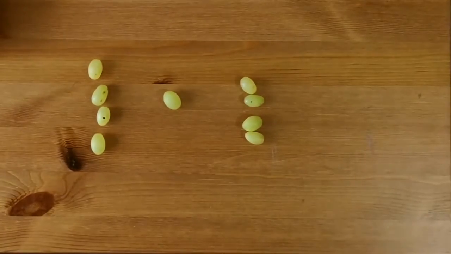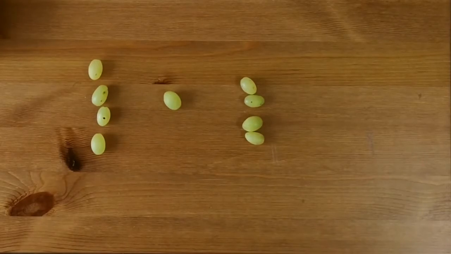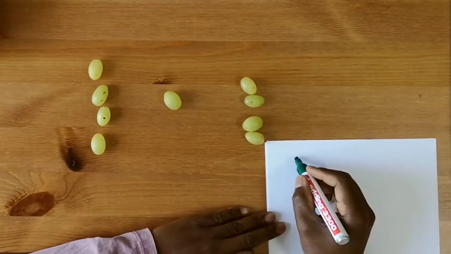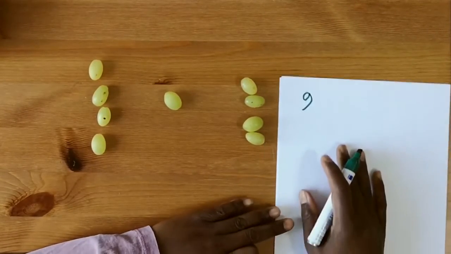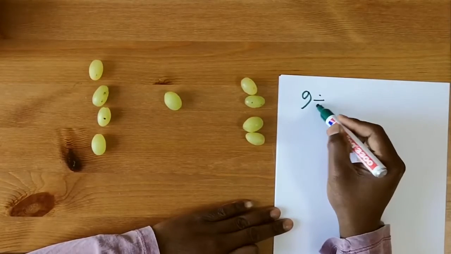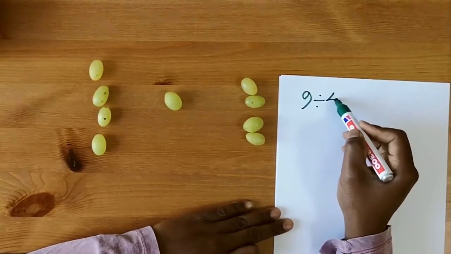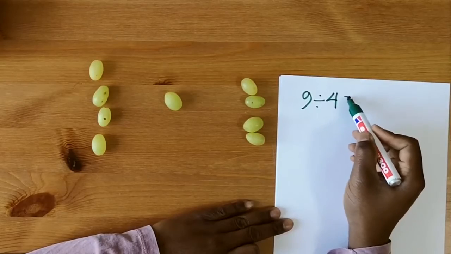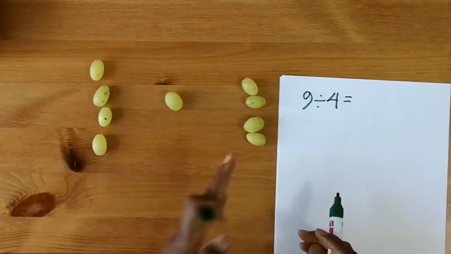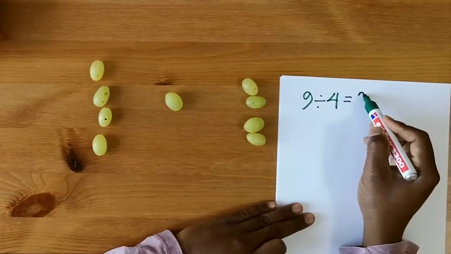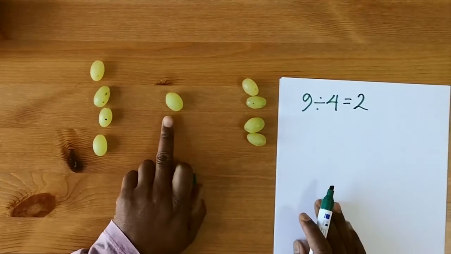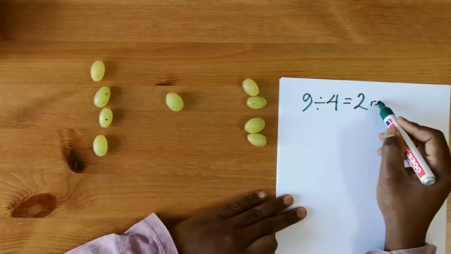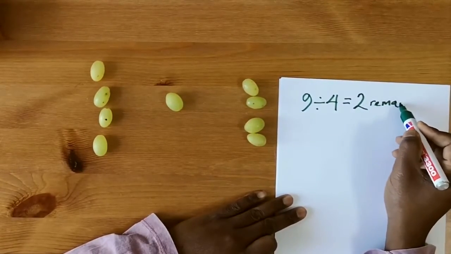Now let's write it down mathematically. So 9 divided by 4 equals 2, remainder 1.